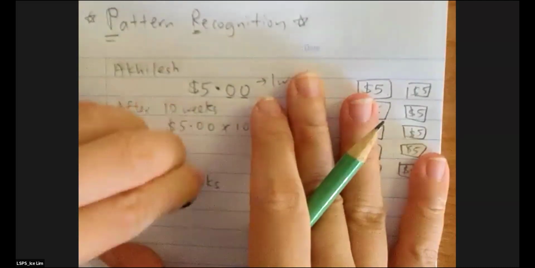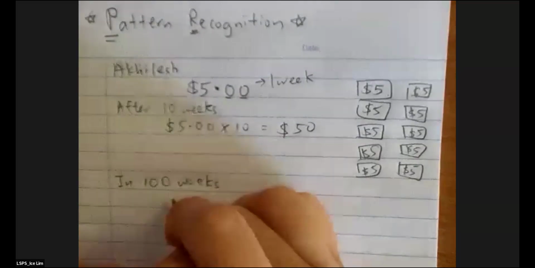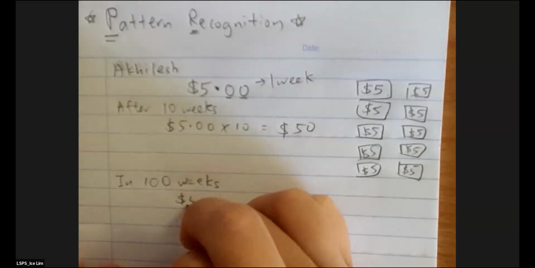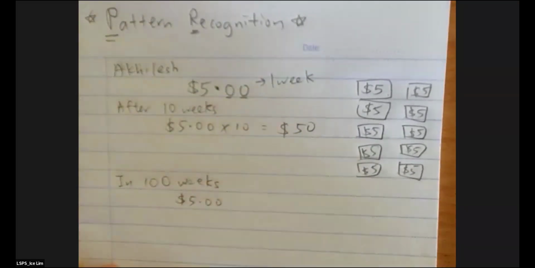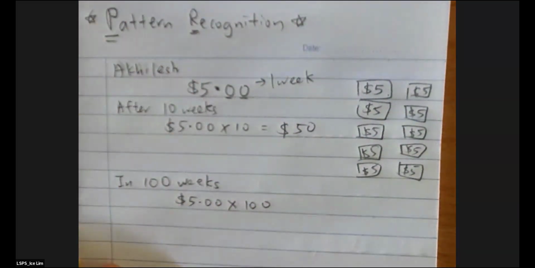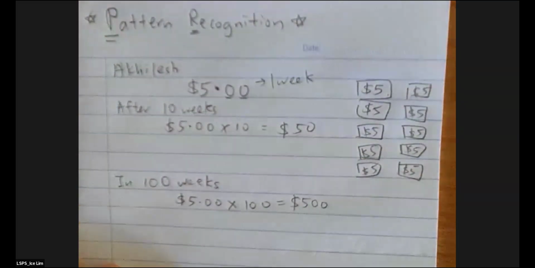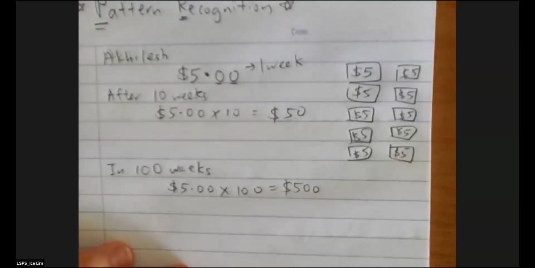In 100 weeks, right? So I have $5 in 1 week. What do I do? I'll just multiply by 100, right? So $500. Is it difficult? Still easy peasy, right? Easy peasy lemon squeezy.